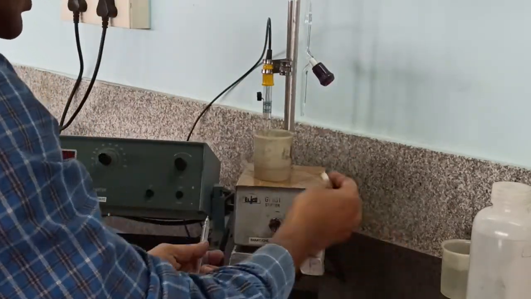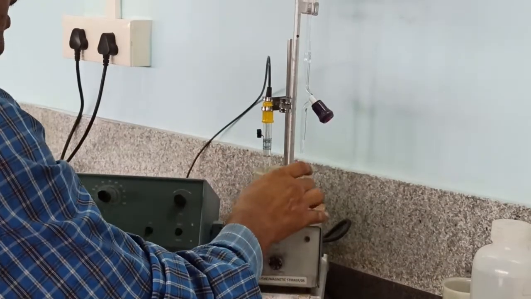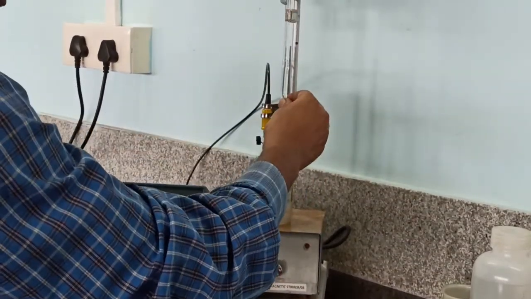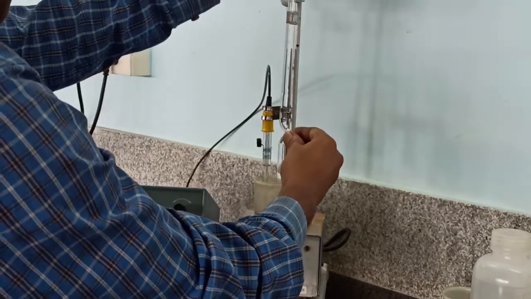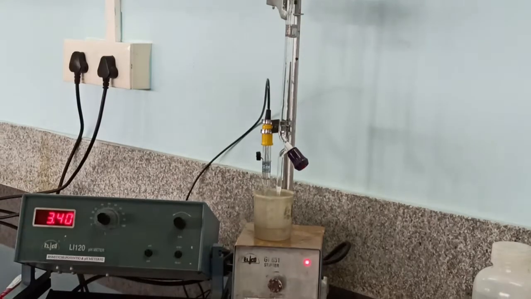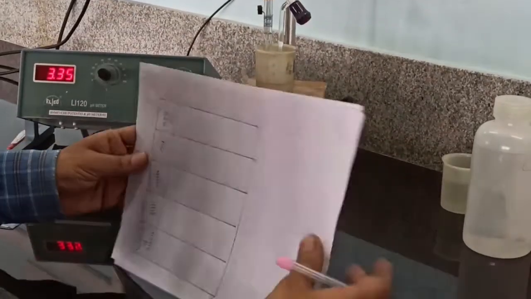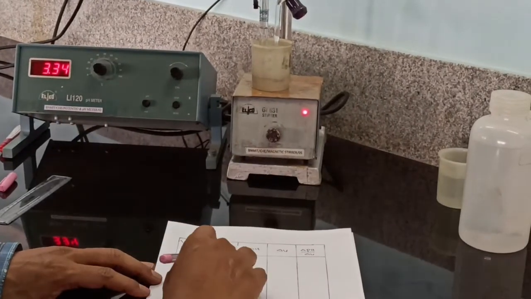Put this magnetic paddle into your weak acid solution and fill the burette with sodium hydroxide solution. Then switch on the instrument. To measure the pH of the solution, we have to use this pH column.